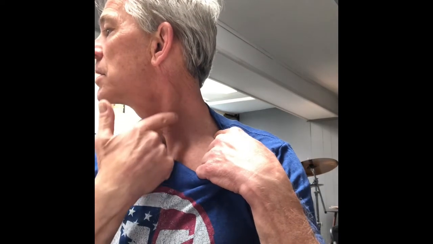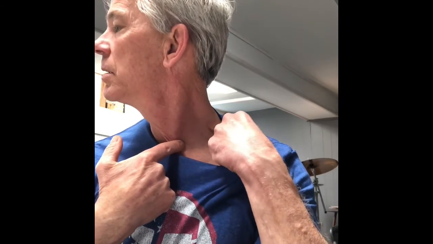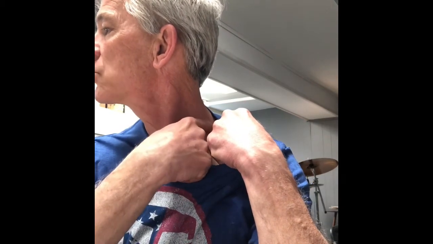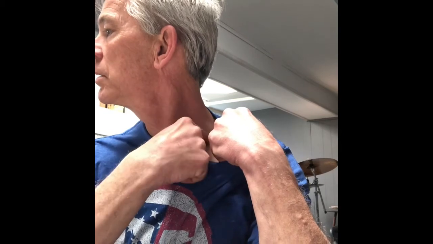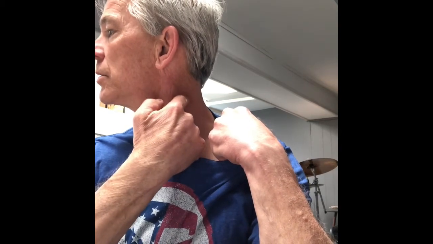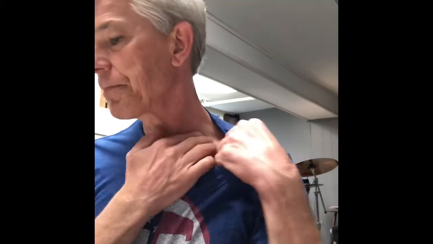Okay, so I'm gonna rotate to the right. You can see the edge of my sternocleidomastoid here, the anterior edge of my trapezius here. So the scalenes would be right in between here, okay? All right, attaching to the rib.